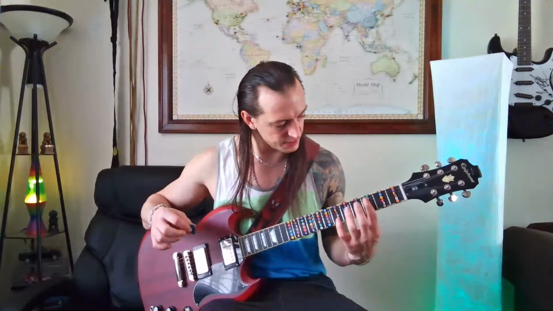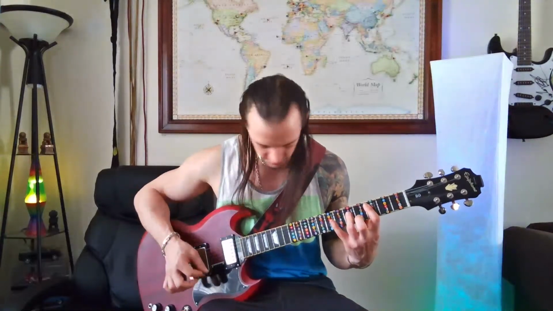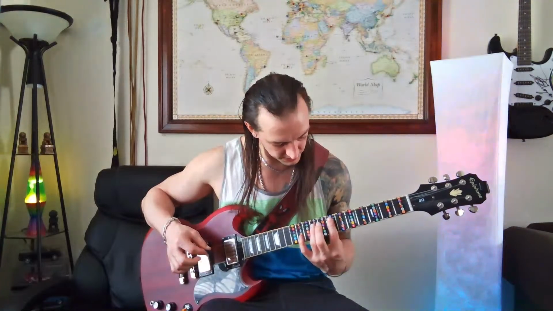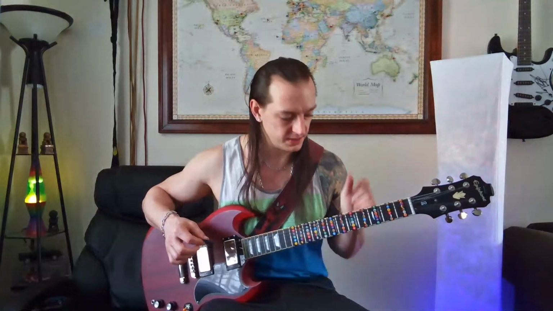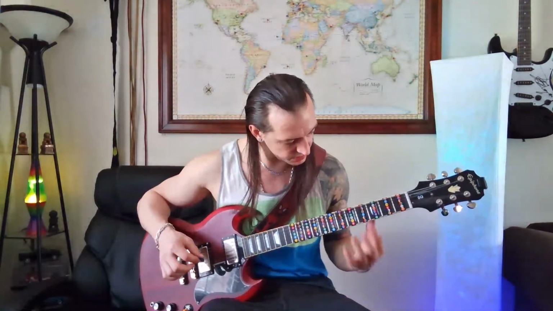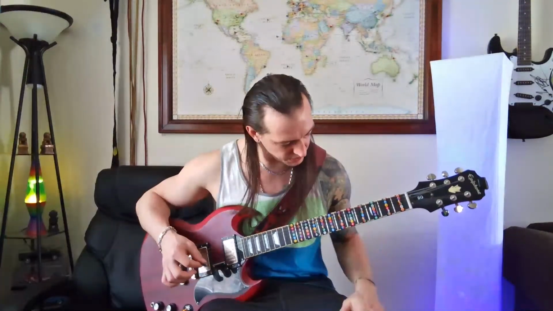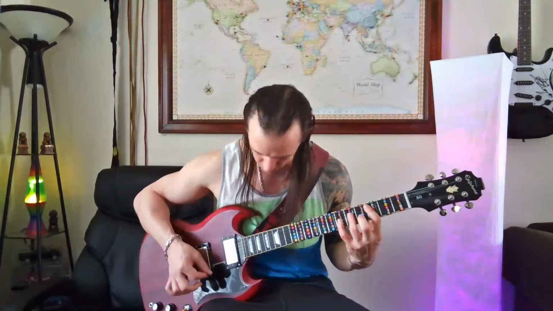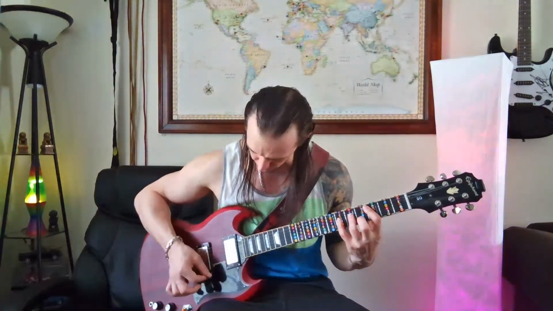Just slap drill that up here on the 3rd, 5th, 7th, and 9th frets, just to get those different fret spacings, and do the slap drill like 10 times on each. 2, 3, 4, 5.